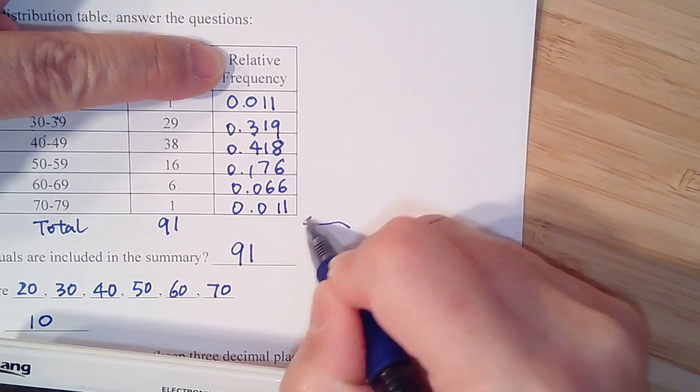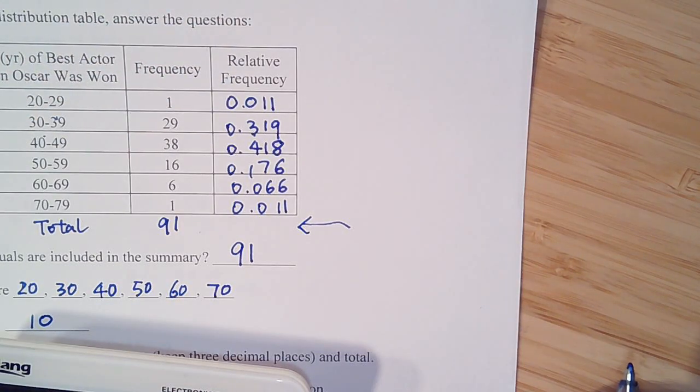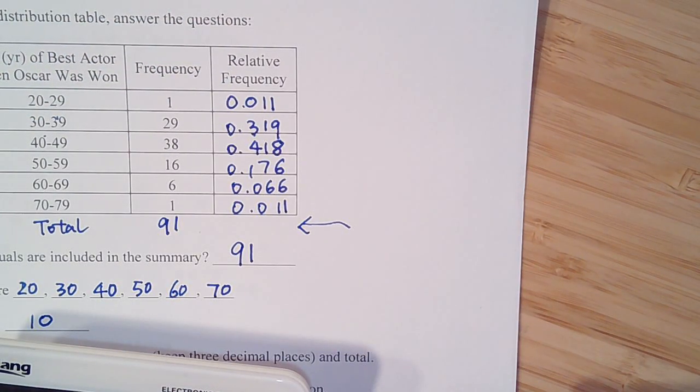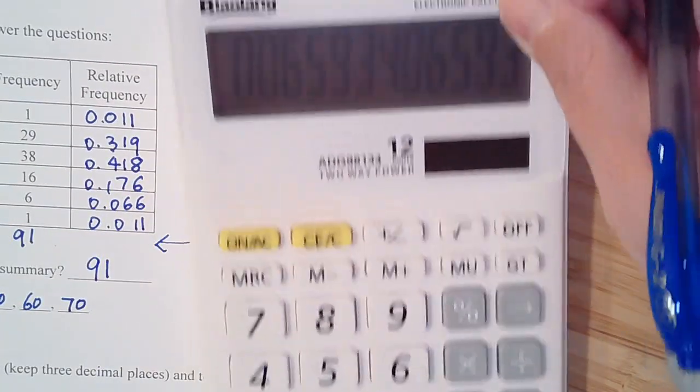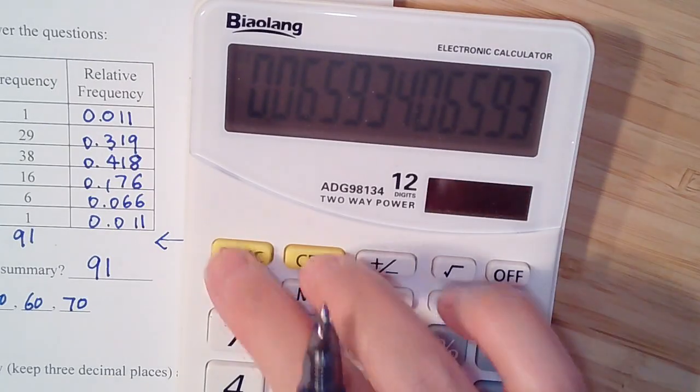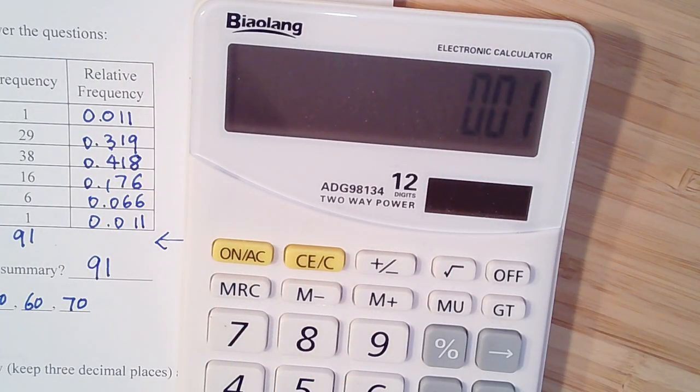Always calculate the total of the relative frequencies to make sure you get the right answer. You add them up, and that should be 1. Let's see what happens: 0.011 plus 0.319 plus 0.418 plus 0.176 plus 0.066 plus 0.011.